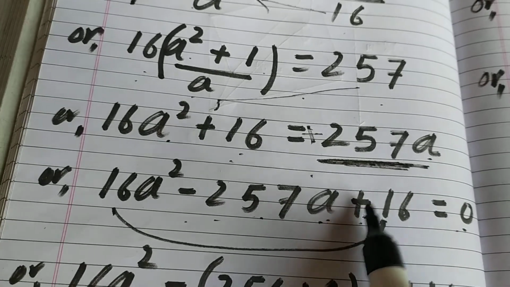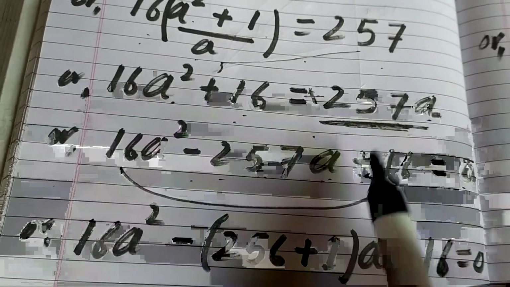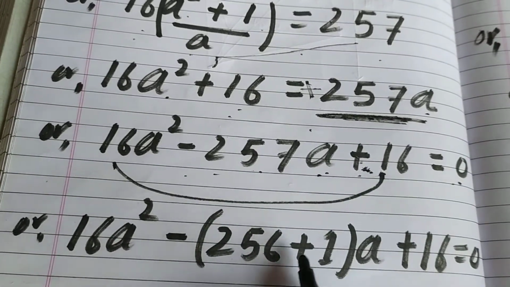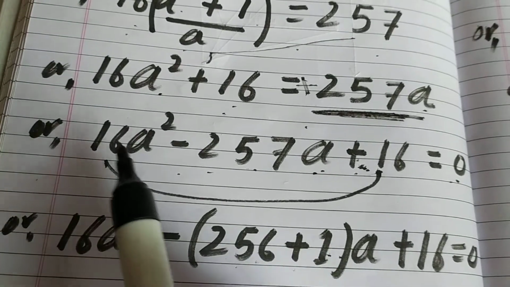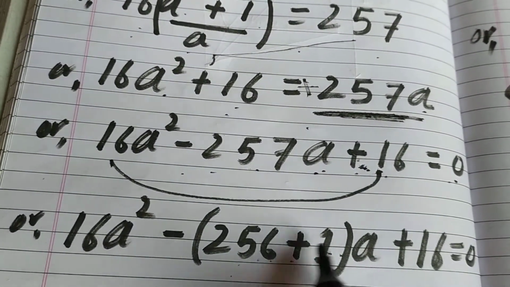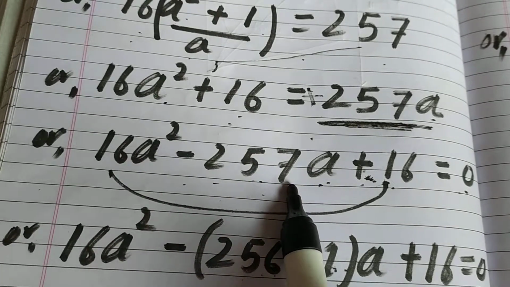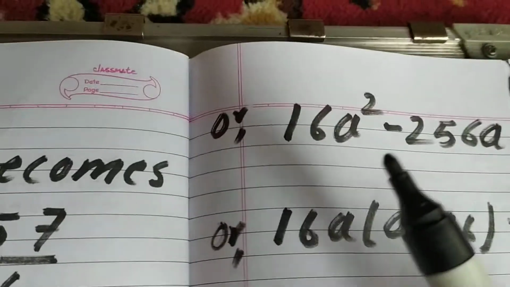If the last term has a negative sign, at that time we need to subtract. Here it is plus, that's why we are adding here. 256 ones are 256, because 16 squared is 256. 256 plus 1 is 257. Usually you know how to factorize.